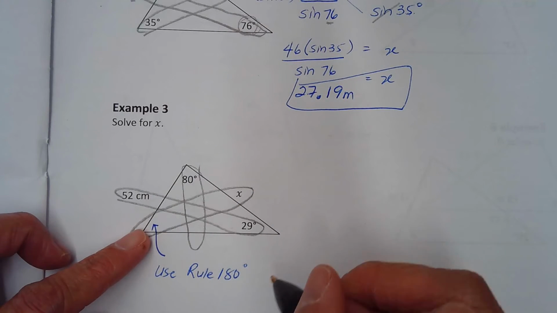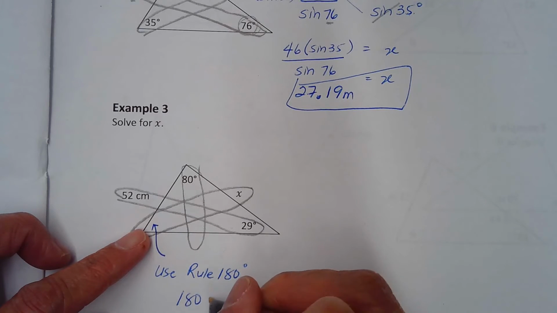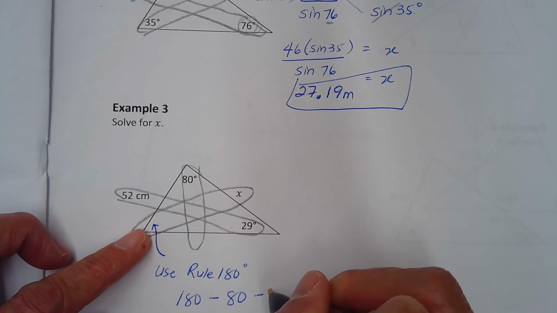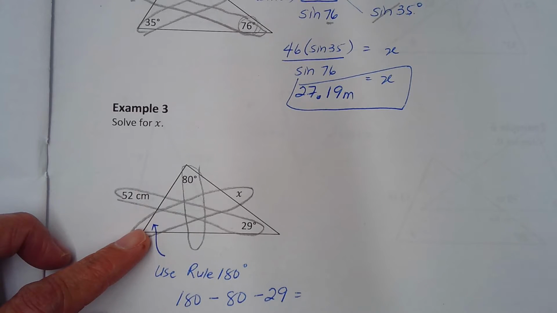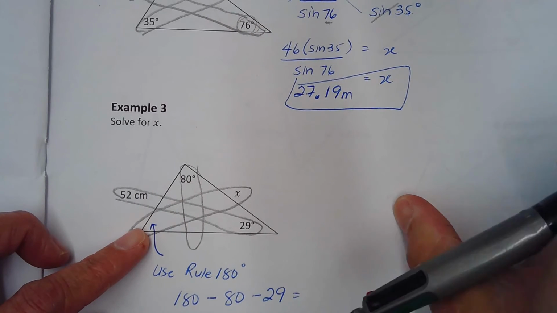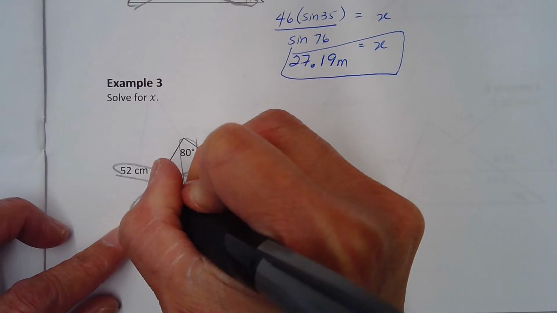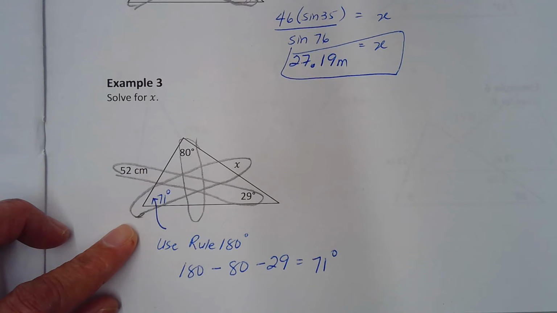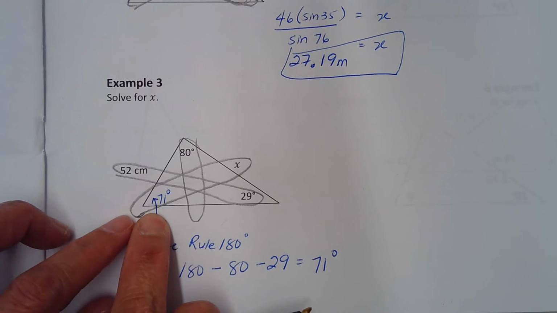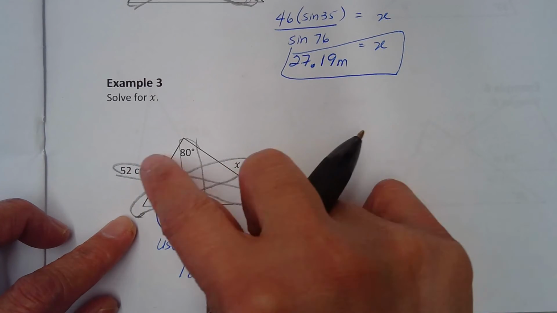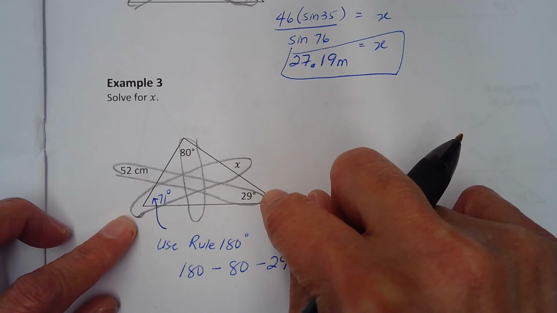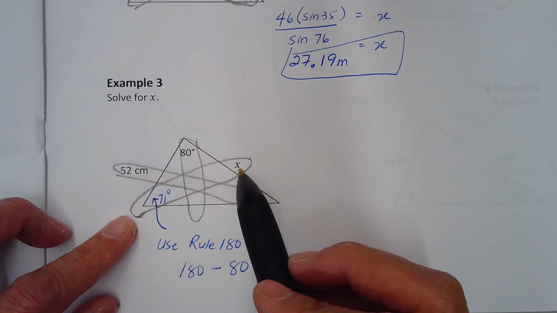So 180 minus 80 minus 29, which is equal to 100 minus 29, so it's 71 degrees. I know that this is 71 degrees. So now, do we have a complete ratio? Yeah, we can have a complete ratio here, and now we can solve for the missing x.